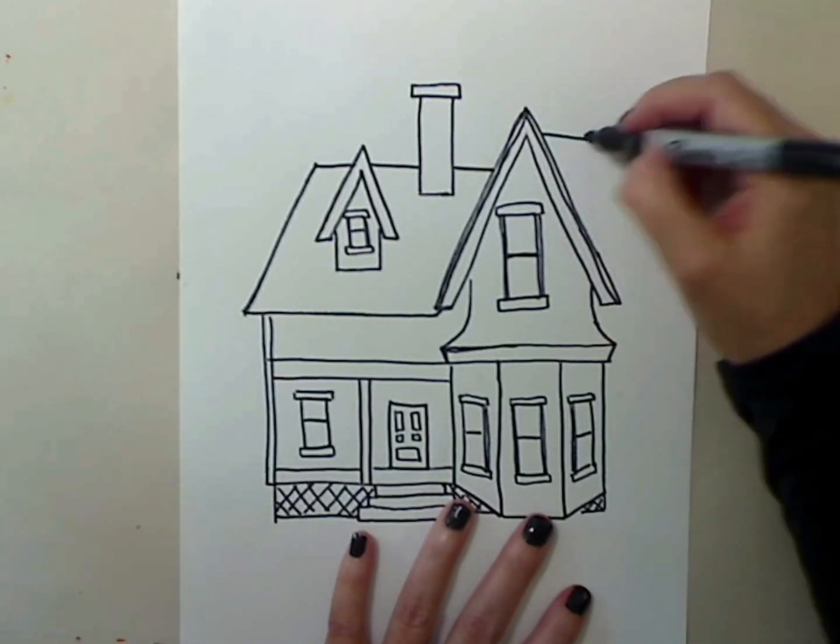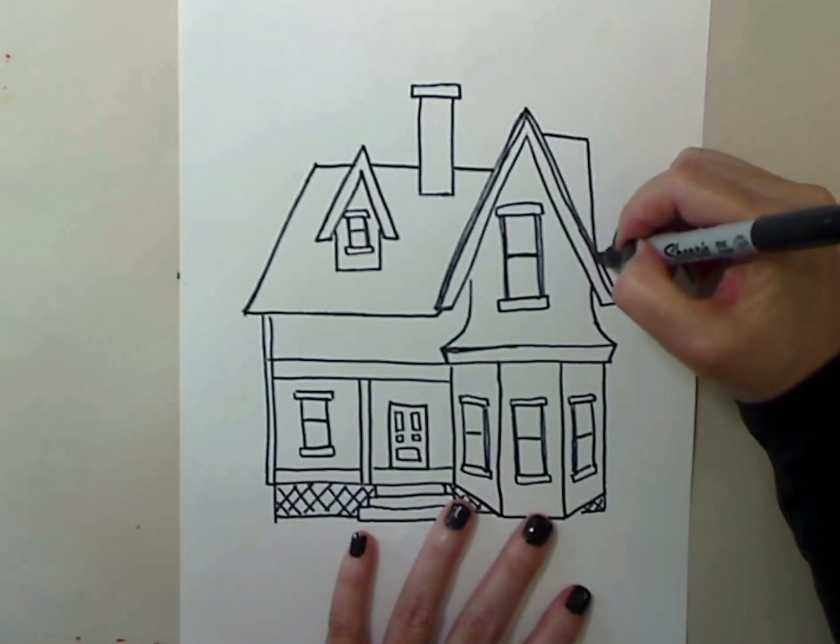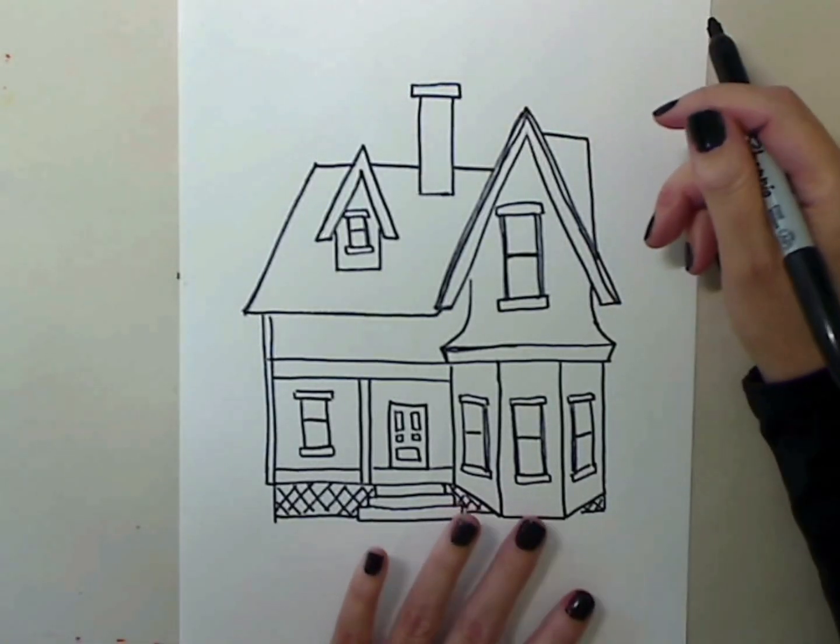Now, for whatever reason, on the right side, it's higher up. The roof line's higher up and then goes straight down.